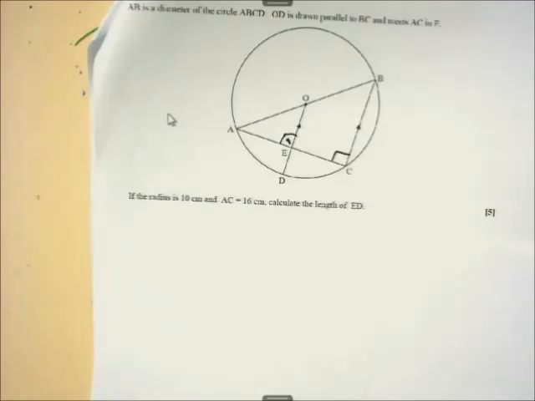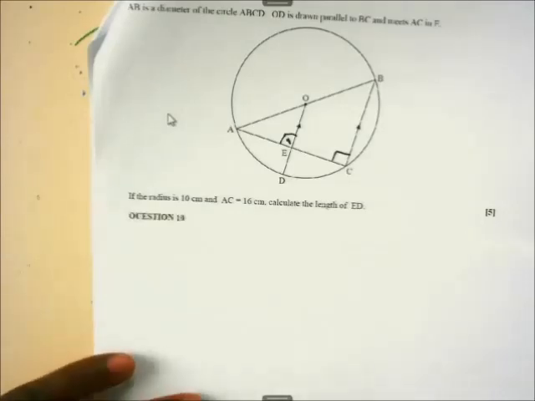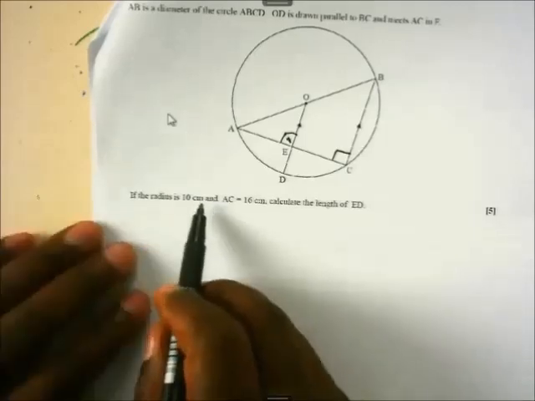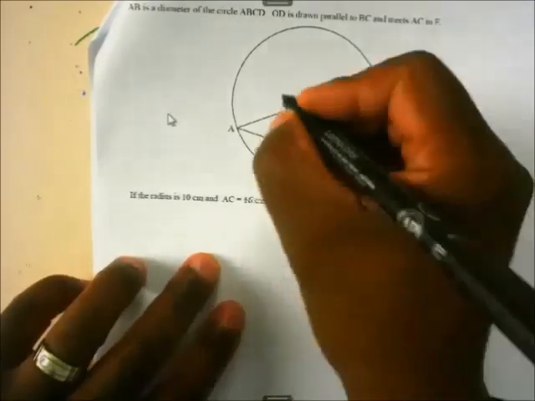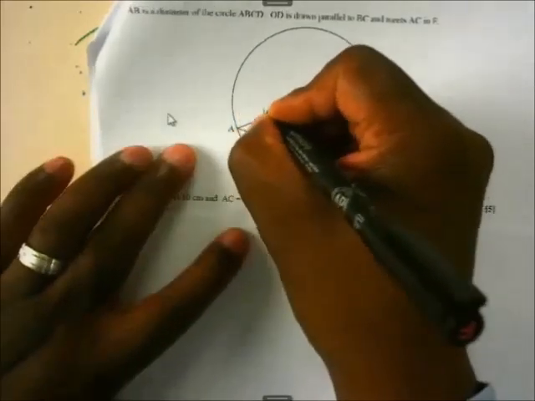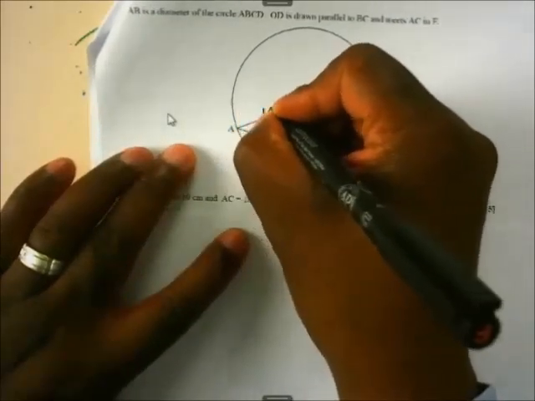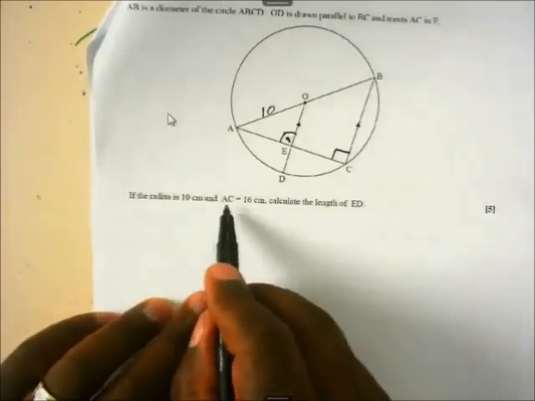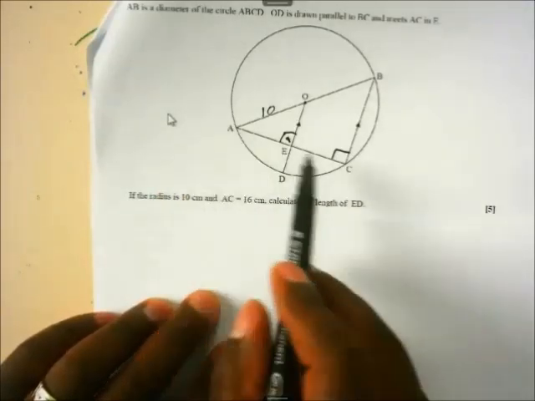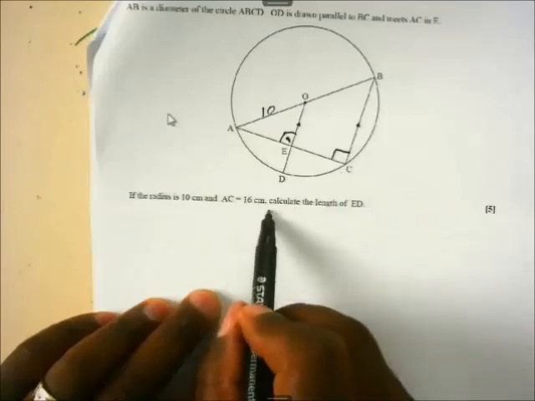Thank you. Let's check the radius. If the radius is 10 centimeters, what is the radius? It is the distance from the center to the circumference. OA is 10. You've got 10 here. It's 10 centimeters. If the radius is 10 centimeters, where is AC? This AC, the whole of AC, is 16 centimeters.